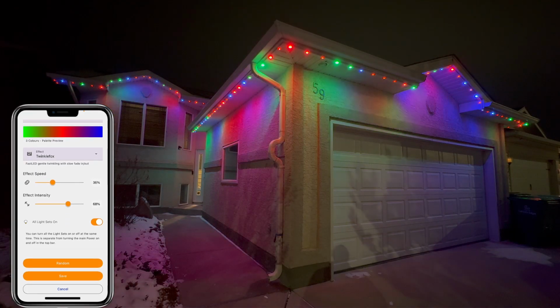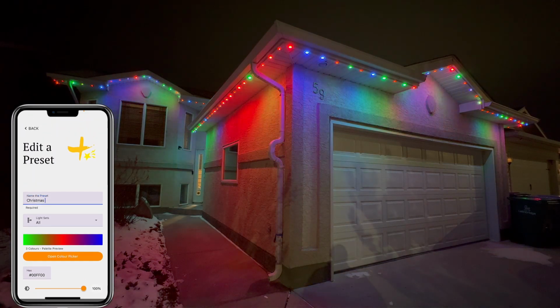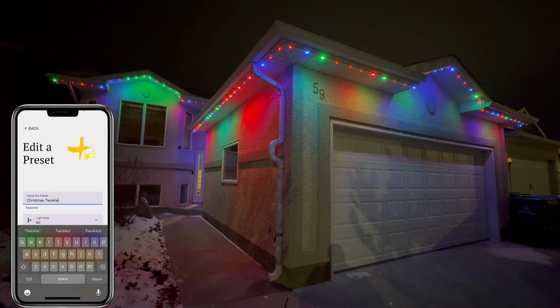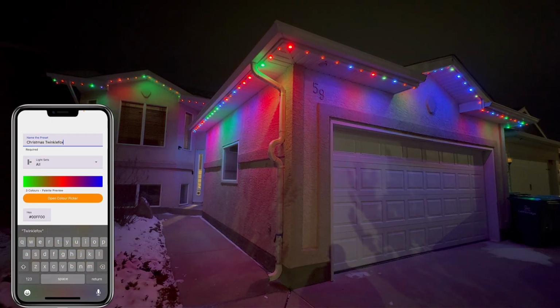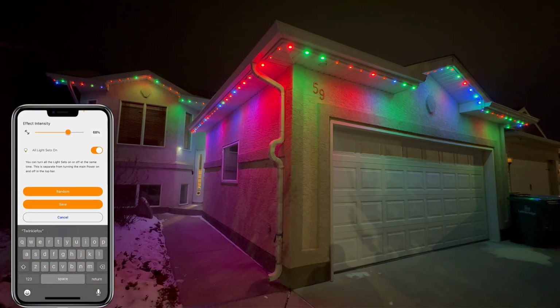So that's really fun. If you want to get really specific with naming your preset so you know exactly what it's doing, just for fun, I'm going to name this one Twinkle Fox. Okay, Christmas Twinkle Fox, nice and easy. Okay, and then I'm going to hit save.